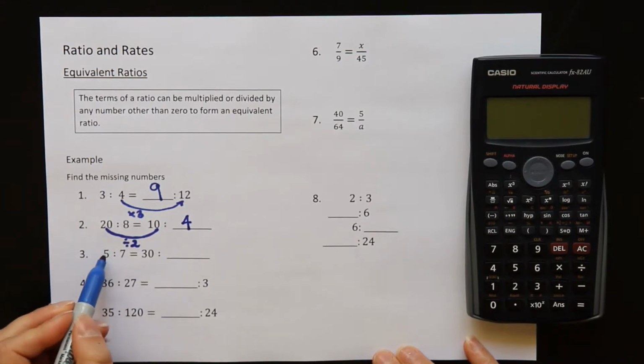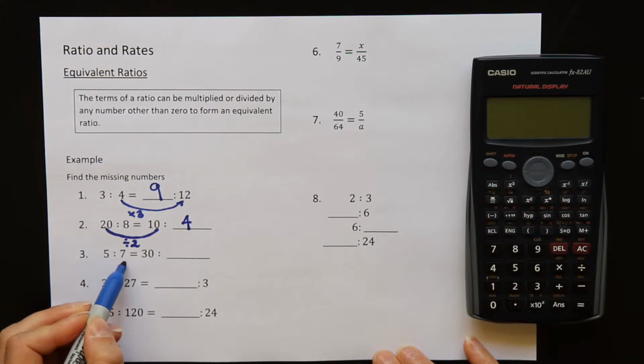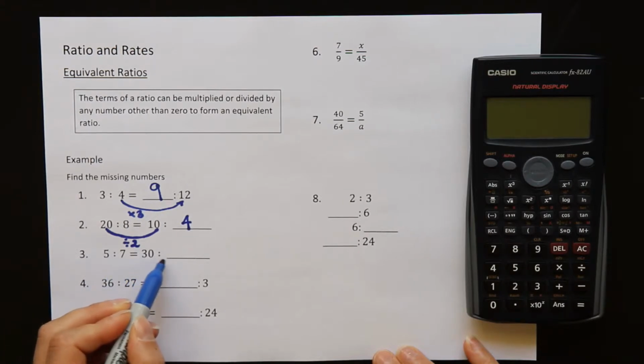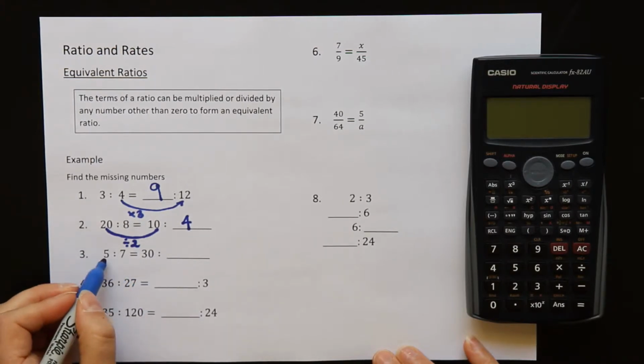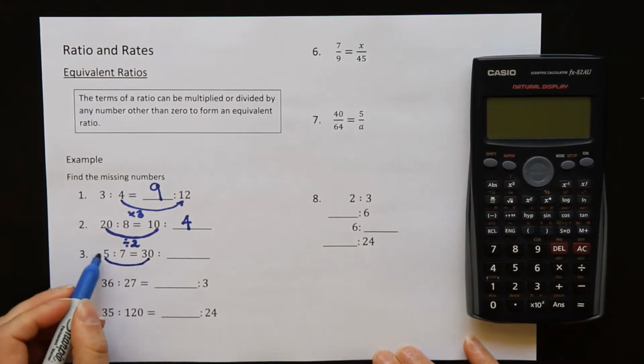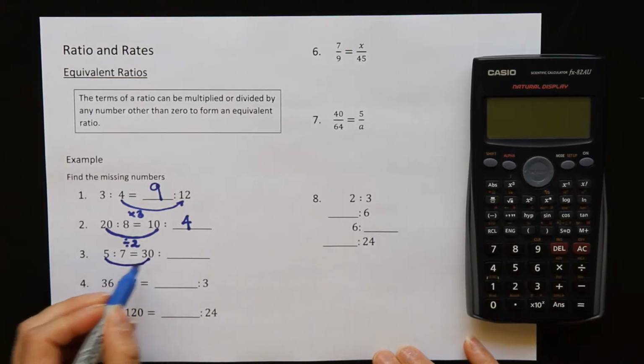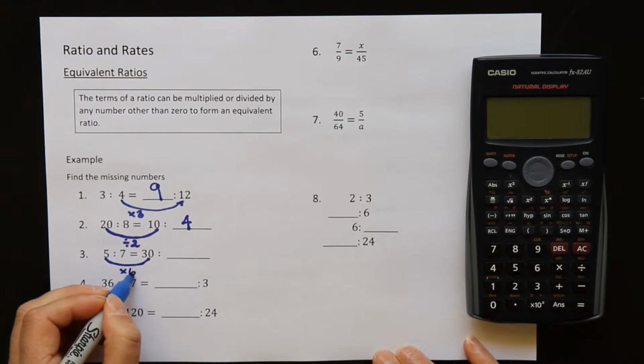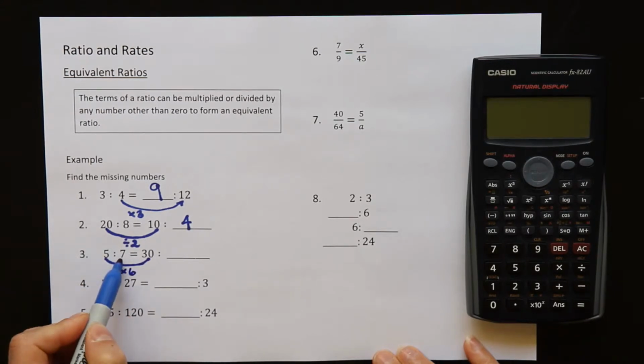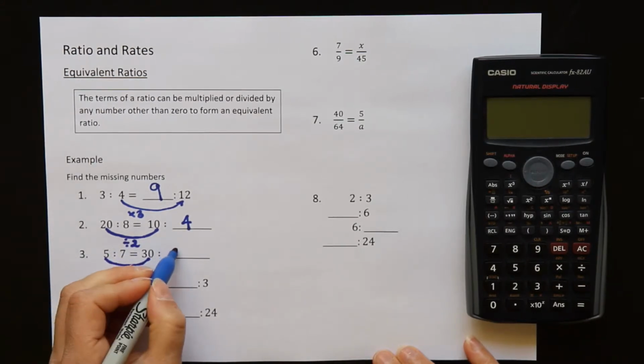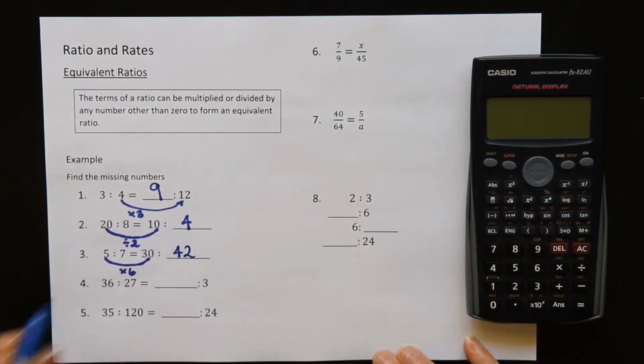Question 3. The ratio 5 to 7 is equal to 30 to something. Alright, 5 and the 30 go together. What do I do to 5 to get to 30? Well, I would multiply by 6. So let's multiply the 7 by 6. 7 times 6 is 42.